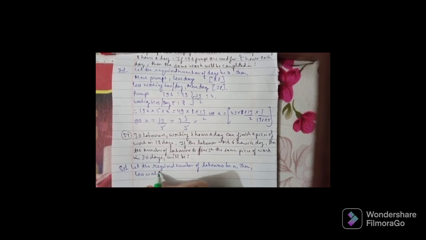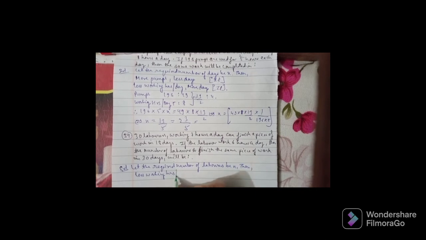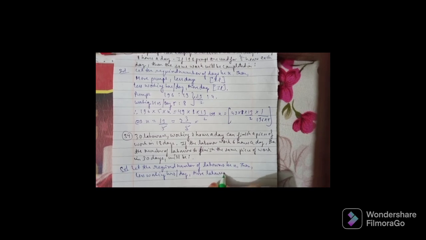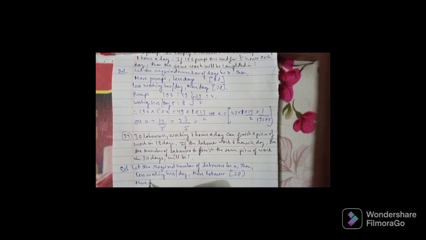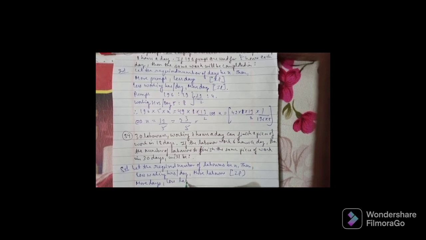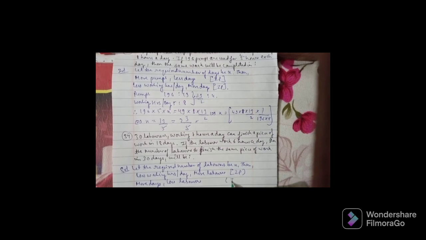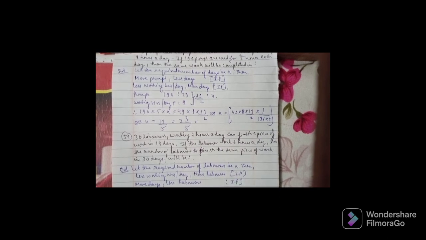Less working hours per day, more laborers, that is indirect proportion, and more days, less laborers, indirect proportion. Working hours per day, and the days as well.